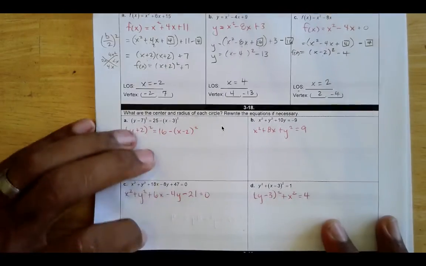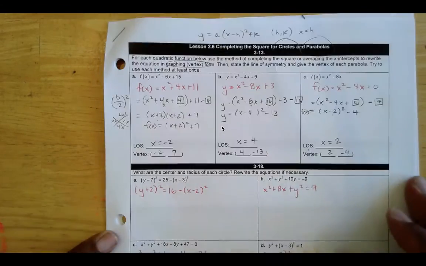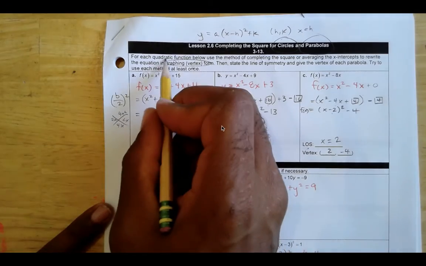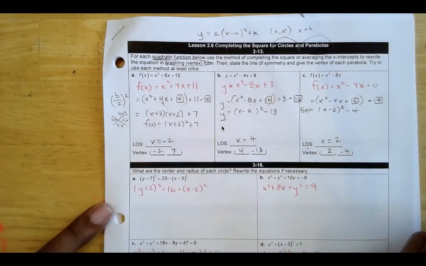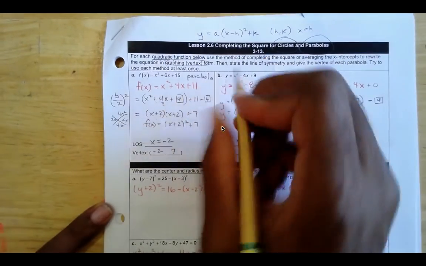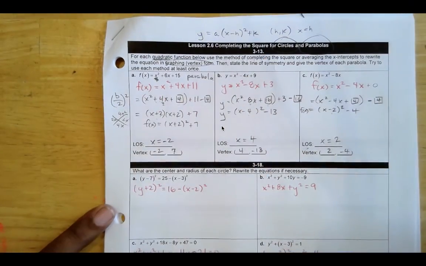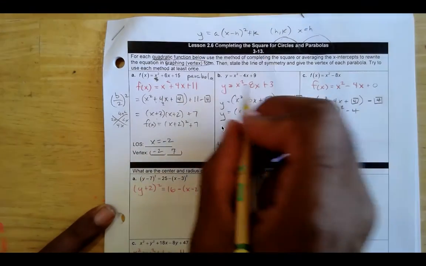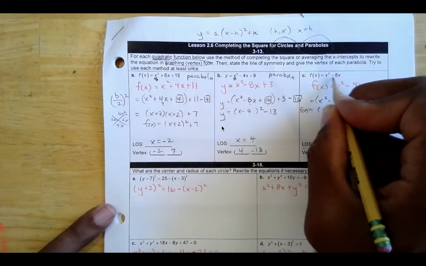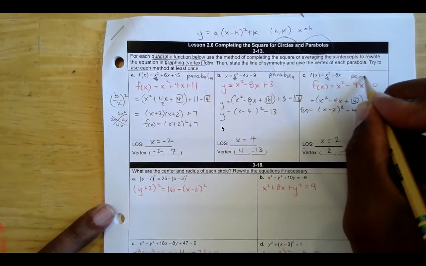Okay? Okay, so now, if you notice, all of these, again, it said quadratic function, so we already know that these are parabolas. And the key giveaway for a parabola is that all you have is an x squared term. X squared term, so that's a parabola. X squared term, so that's also a parabola.